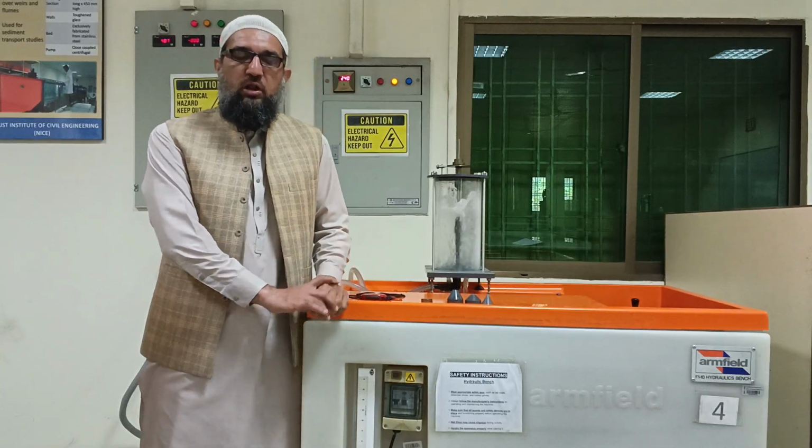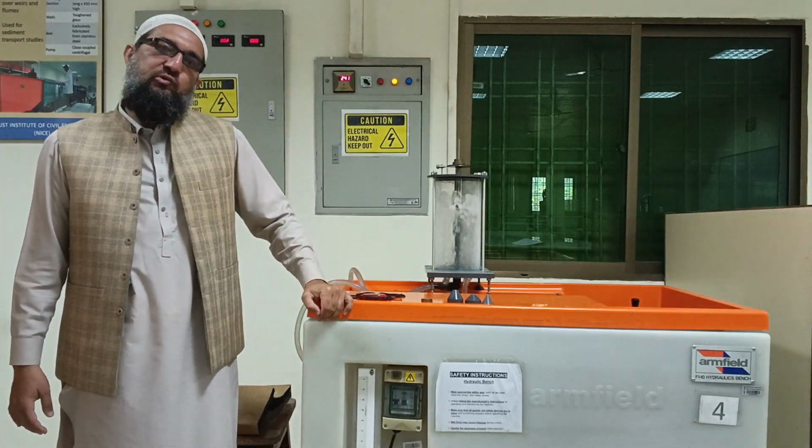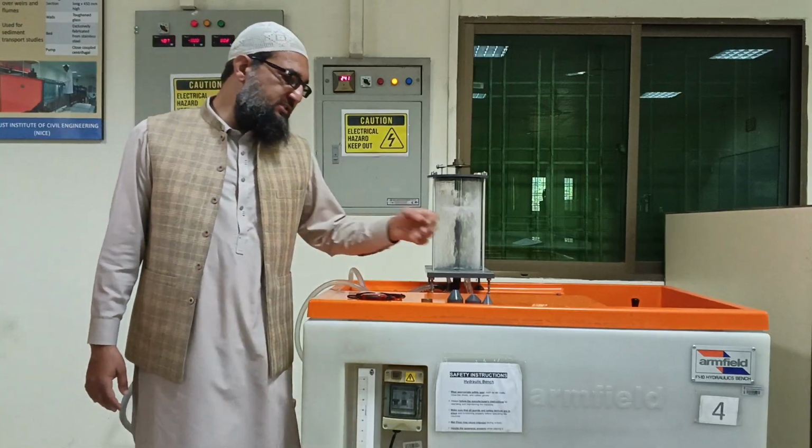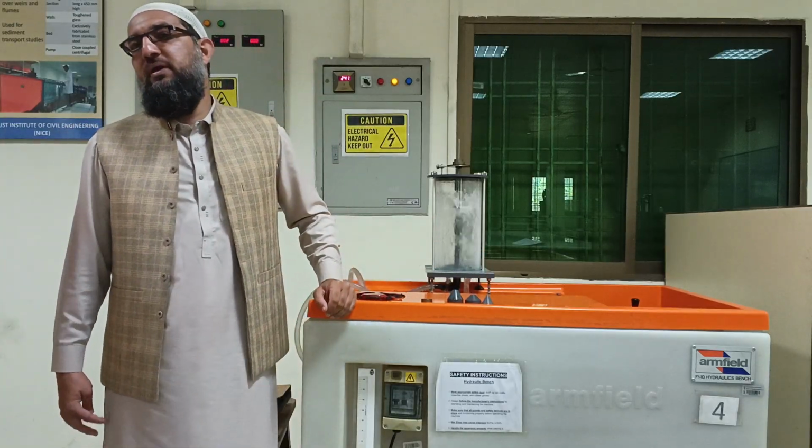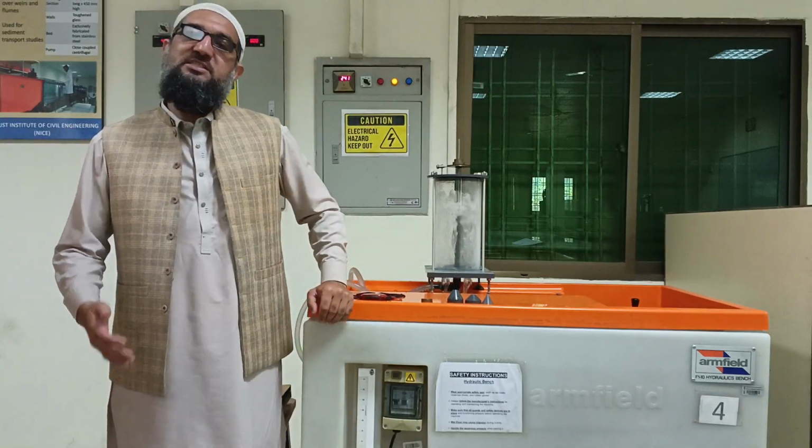So this is all about this practical. You can take readings on different deflectors by performing or repeating this same procedure.